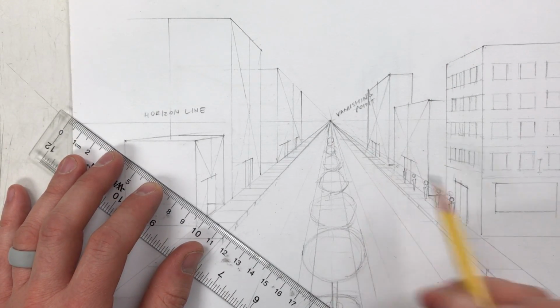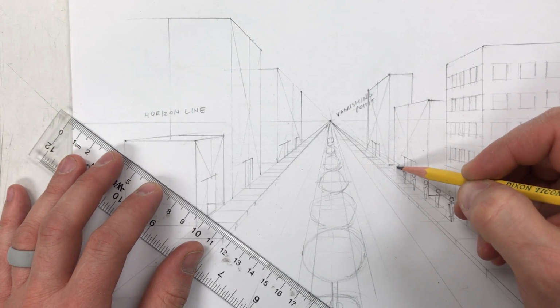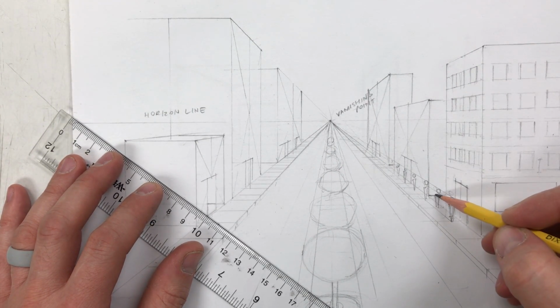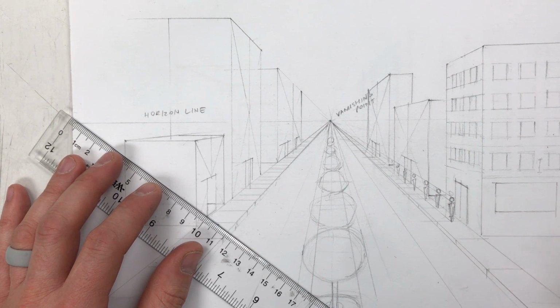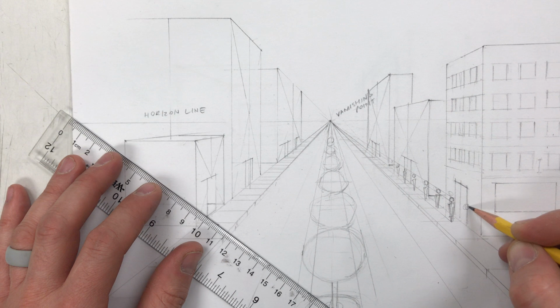It's really, really simple, right? I haven't done anything complicated. I've just drawn a circle with a triangle shape, or a skinny triangle shape, and I can continue to do that going forward.